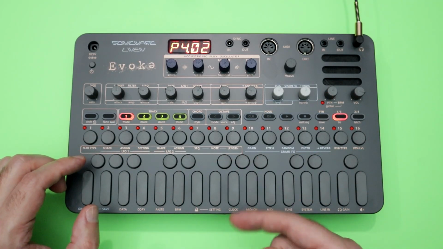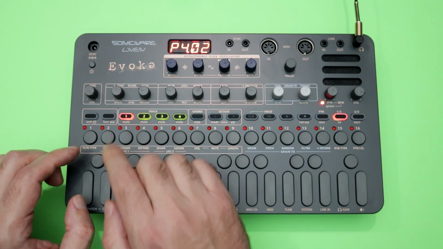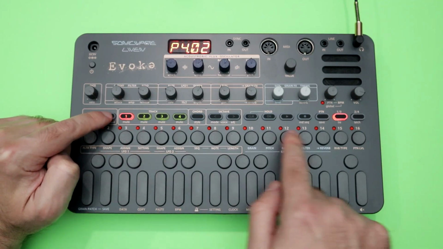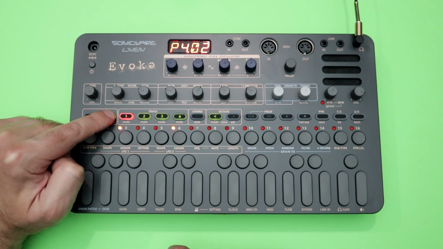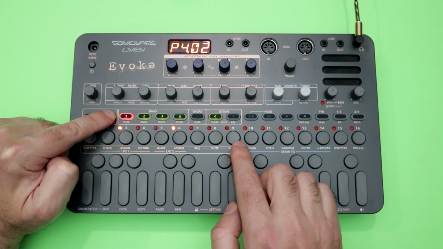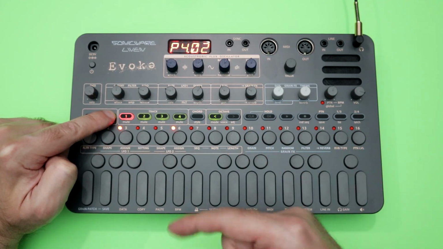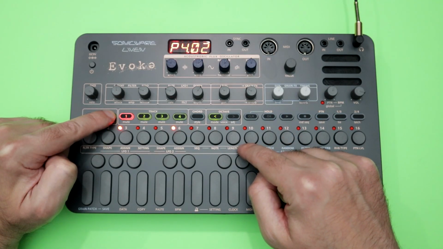So if I want to adjust the number of steps that I have on track 1, I can hold down the function button, which is going to be in the row of oval buttons, the second button from the left. And then in the sequencer row, I'm going to hit button number 9, which underneath it, you could see with the function shift, it is labeled as length.